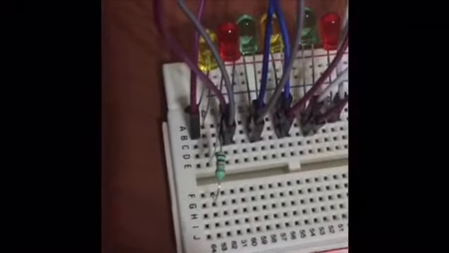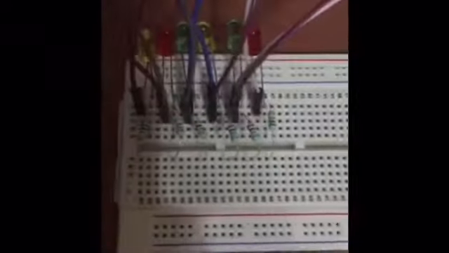Like that. After that, we'll connect the resistances in the line where the large part of the LED is, like this. And you'll have to do that with every single LED. So you need 6 resistances. After you connect all the resistances, you'll have something like this.